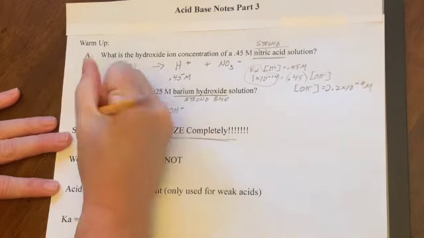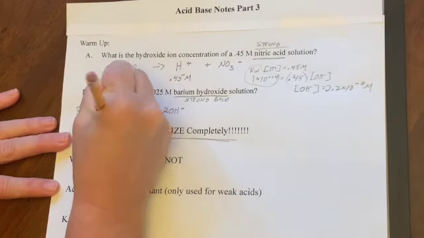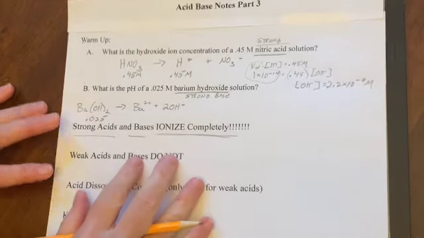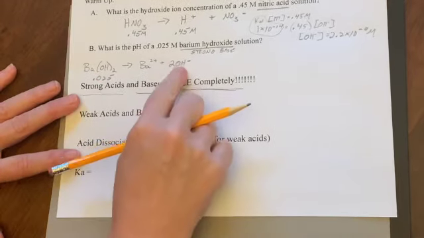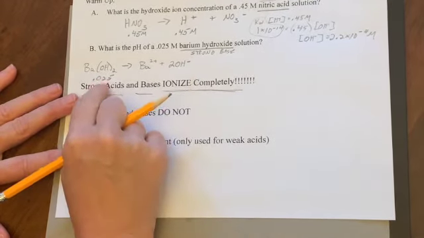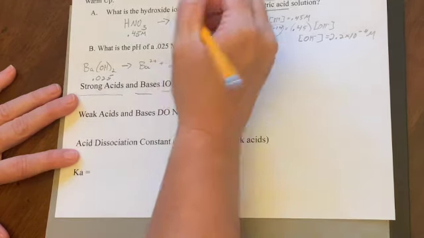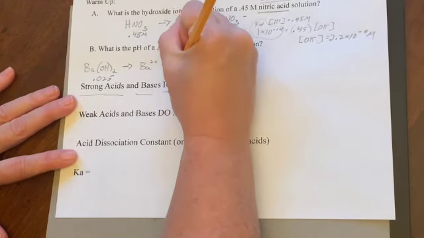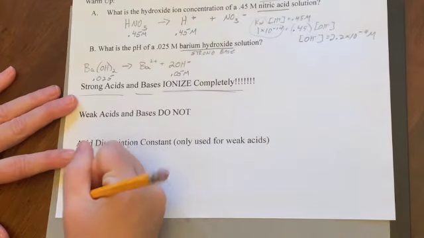Now we have to be careful. The barium hydroxide is 0.025. For every one barium hydroxide, I have two hydroxides. So I have to multiply that 0.025 by 2, which is going to give me 0.05 molar.